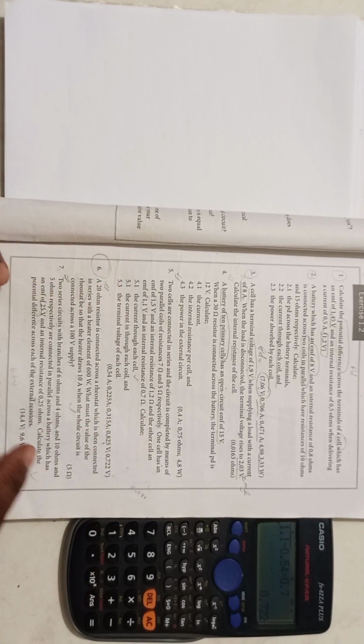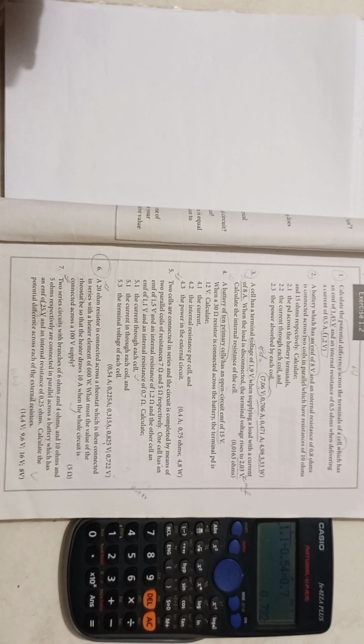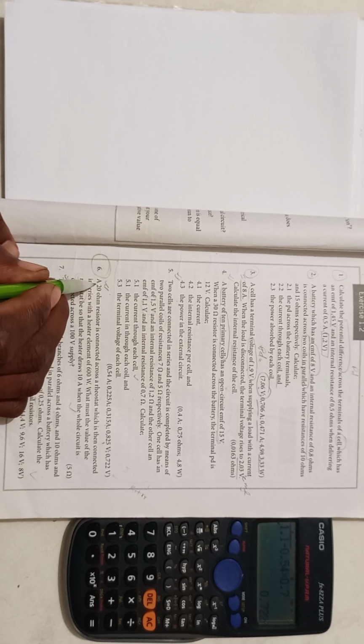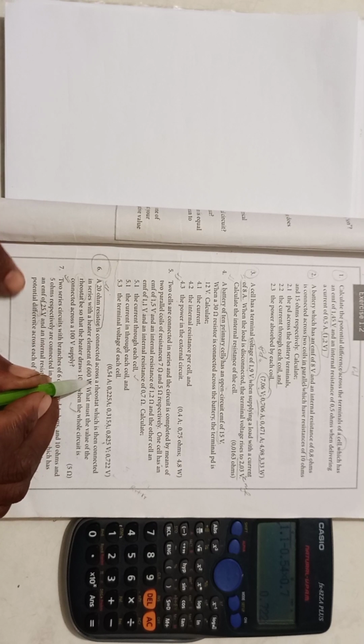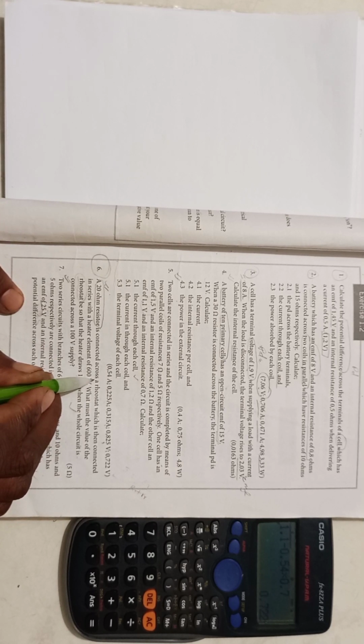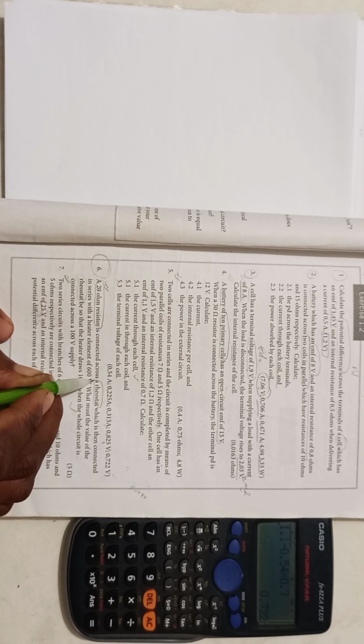Let us continue. We were here, right? Let us go to number 6. Number 6. On number 6, what are we being told? On number 6, we are told that we have a 20 ohm resistor. What is happening with this resistor? It's connected across a rheostat. Okay, 20 ohm resistor connected across a rheostat.